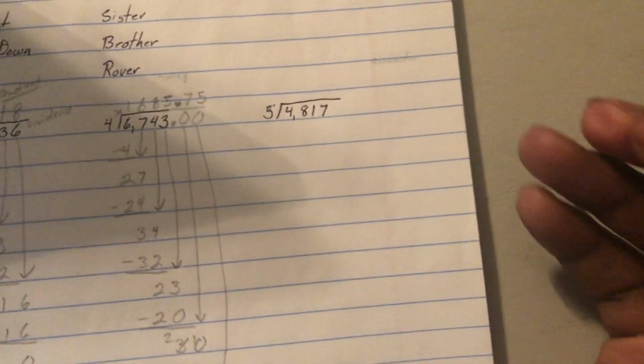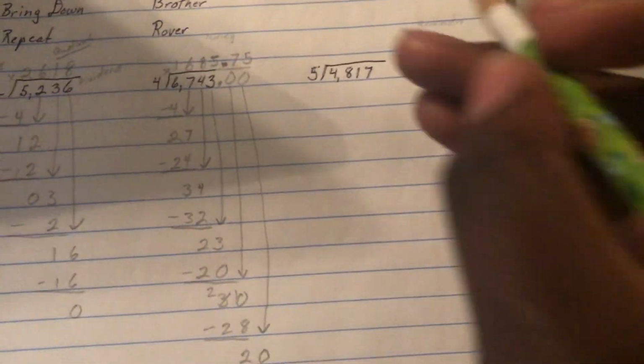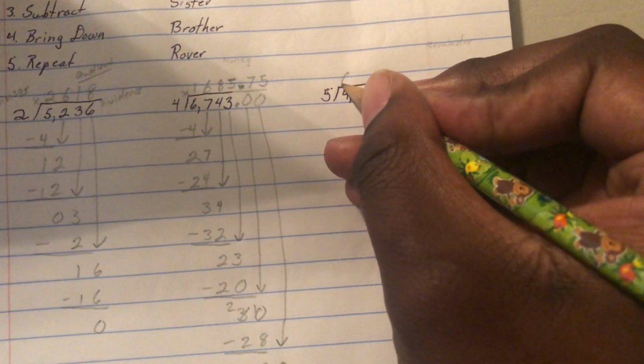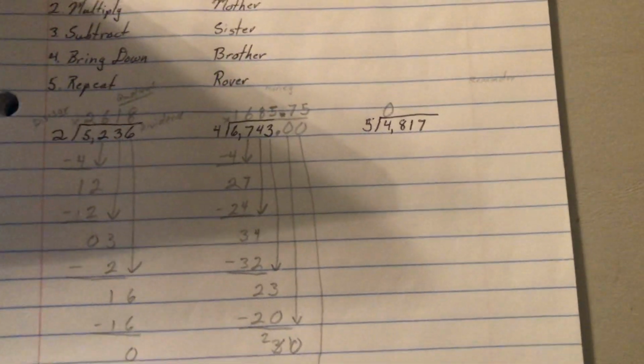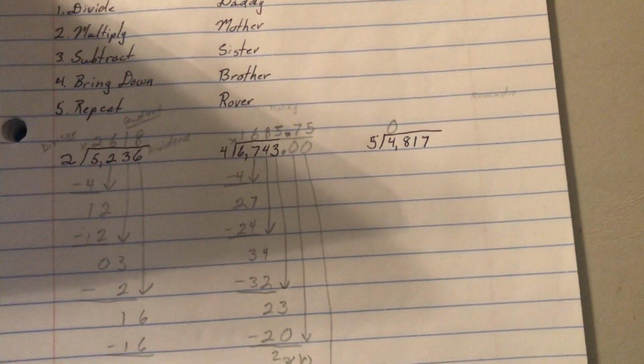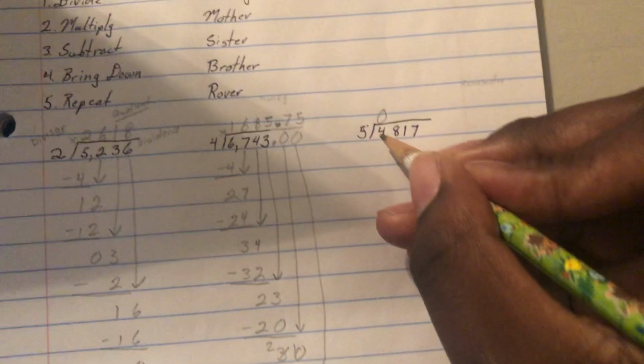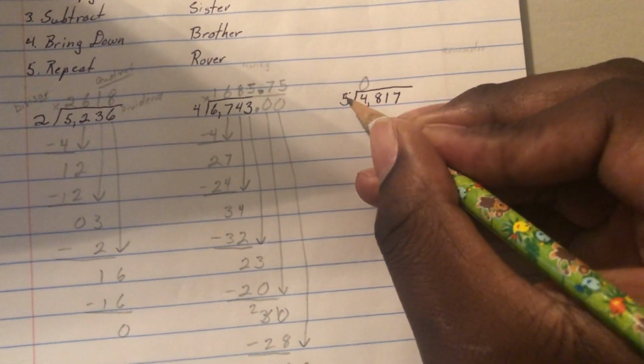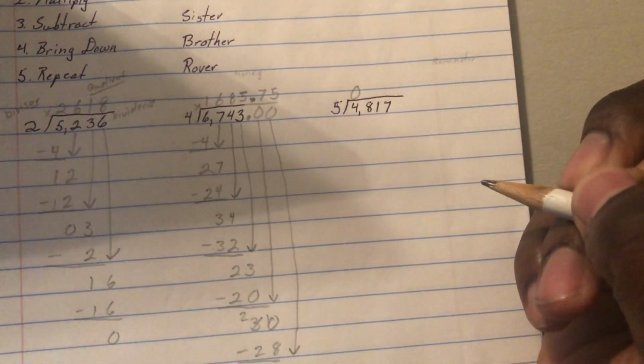Now one more, this time we're going to have a remainder. Divide, can 5 go into 4? Absolutely not. Notice I put a little placeholder there. You don't have to put that 0, but I do, just so that I don't make a mistake. And you guys are a little bit older, so you probably know that you don't have to put your 0 down here and do 5 times 0 is 0. You can skip that step.